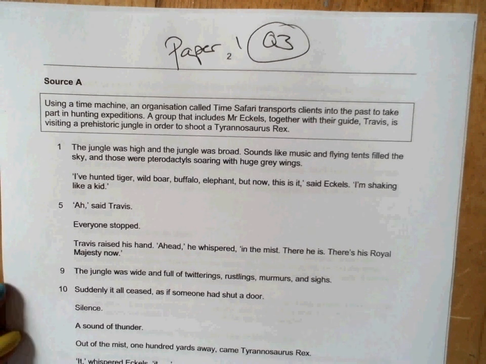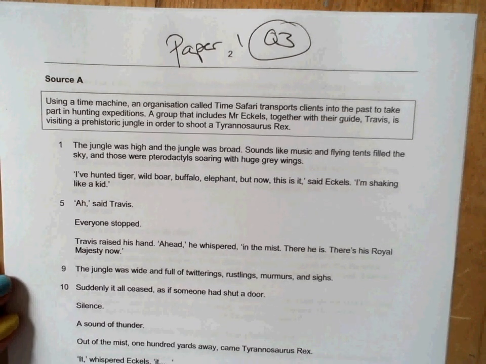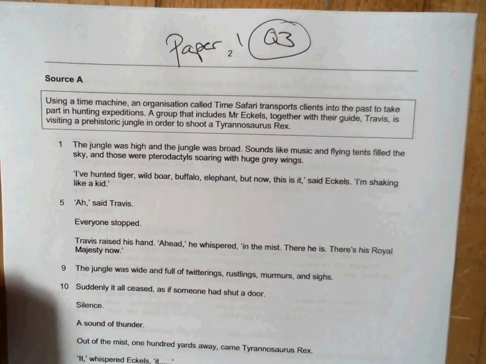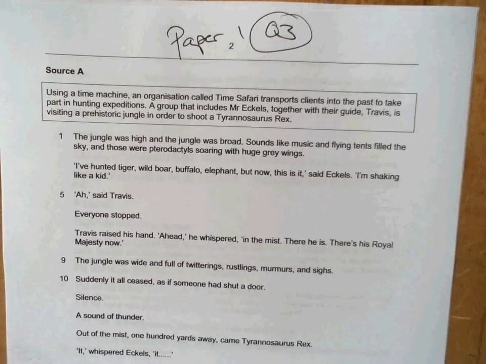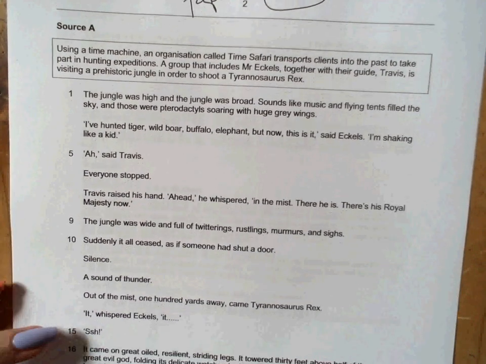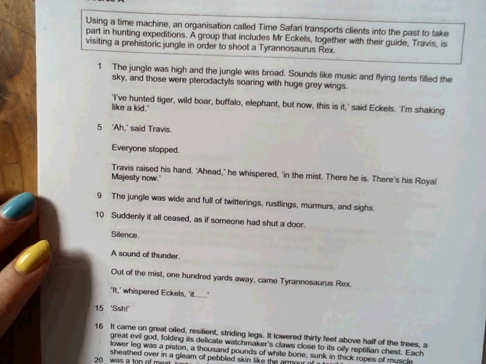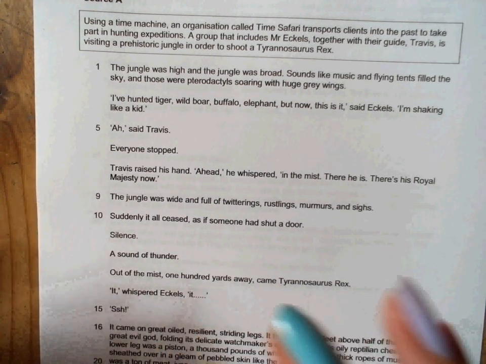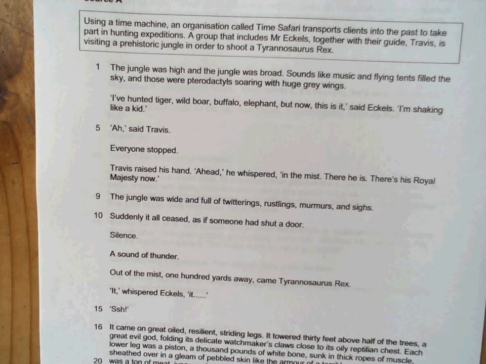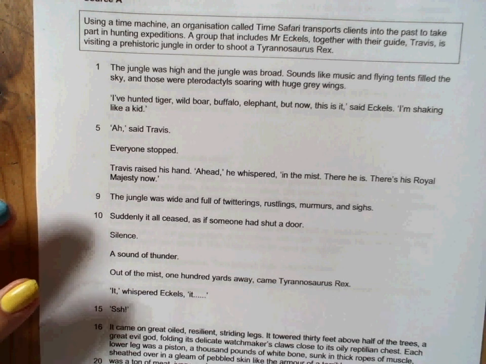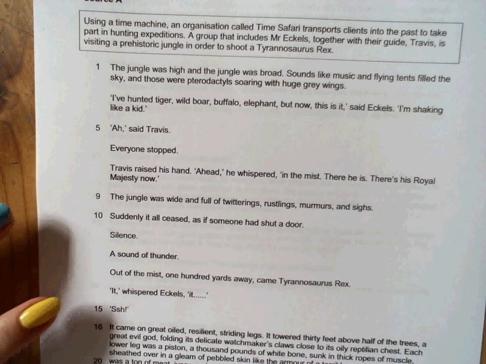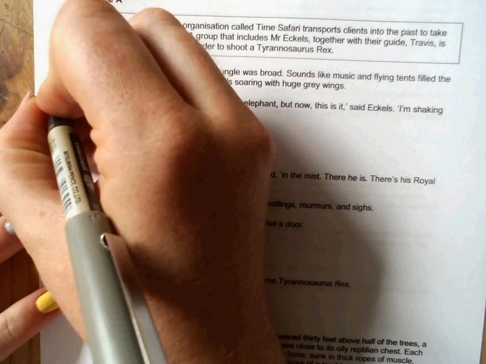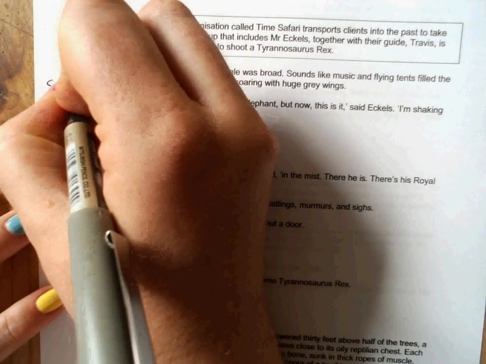Structure tracking is basically going through the source before you start writing any kind of answer and seeing literally what structurally the writer has done, annotating your text, and then when you come to write up your answer, going back through that. So I'm going to look at, literally, what has this writer included to start with. Well, they've started off with setting.